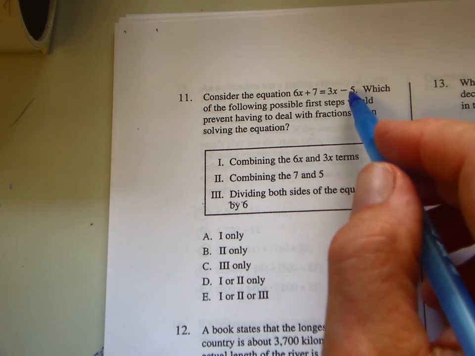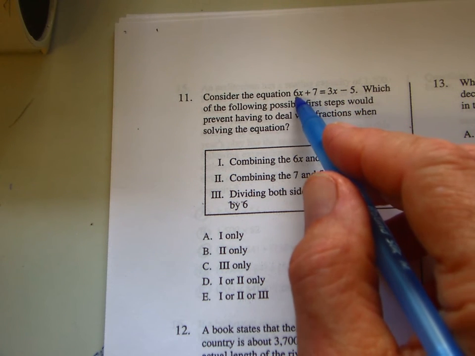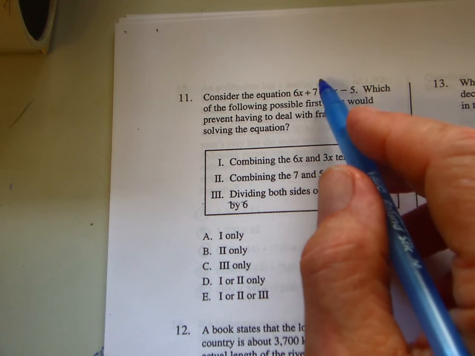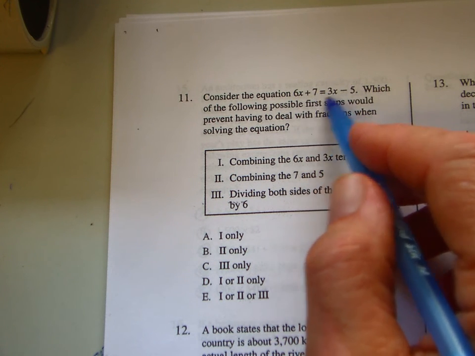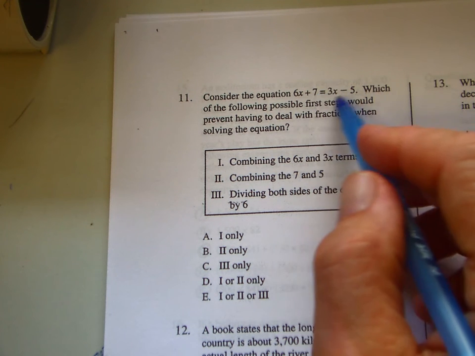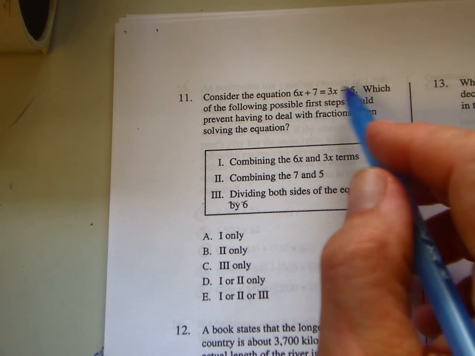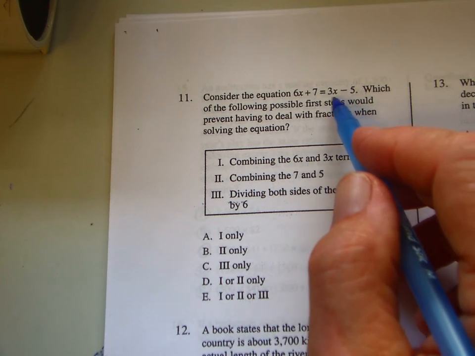What do we want to do? Well, we want to put the numbers on one side and the x's on the other. So I'm going to subtract 3x from 6x, and that'll give me 3x. And I'm going to subtract 7 from this side and put that on the other side. I'll subtract 7 and I'll get minus 5 and minus 7 is minus 12. That's a good number because it's divisible by 3.